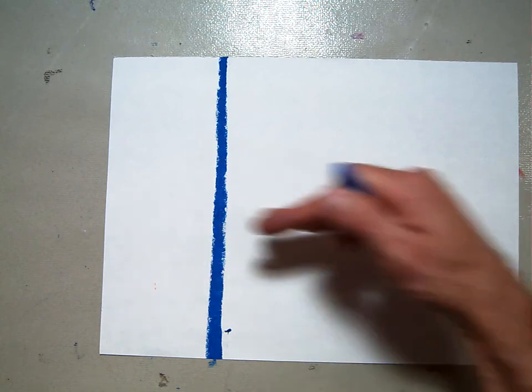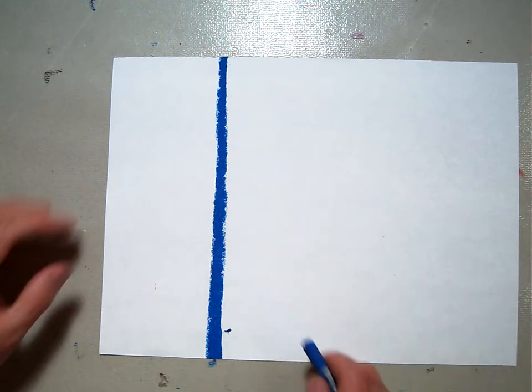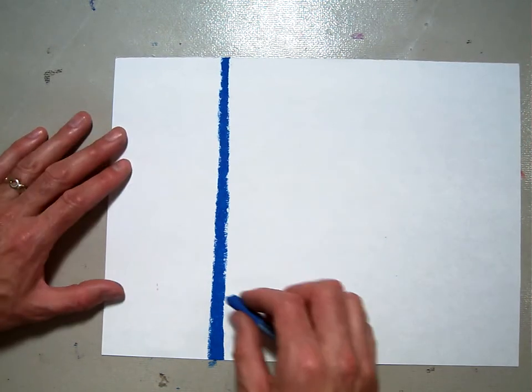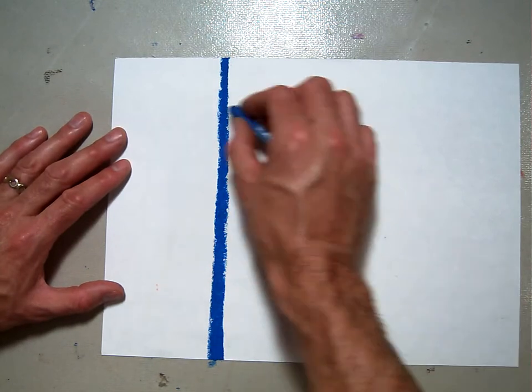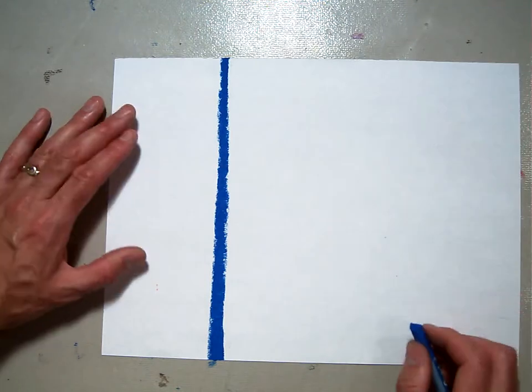Now I'm going to do a horizontal line. Horizontal is laying flat. If you want to, you can change your color. If you want to keep the same color, that's fine too. Do a horizontal line, and your horizontal line could be anywhere. It could be right here, it could be up here, in the middle, it could be on this side of the line, wherever you want to put it.